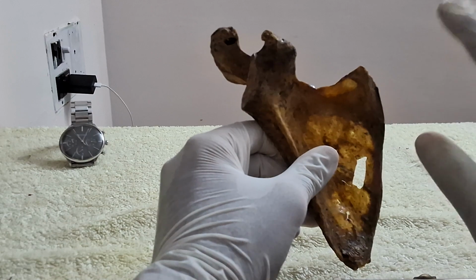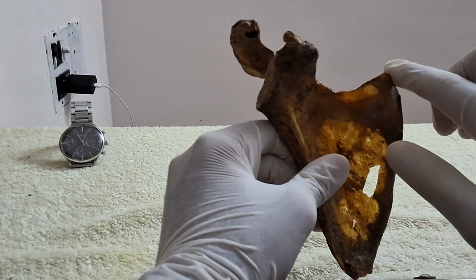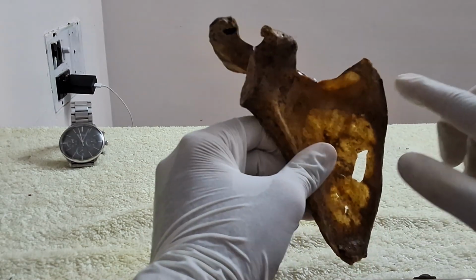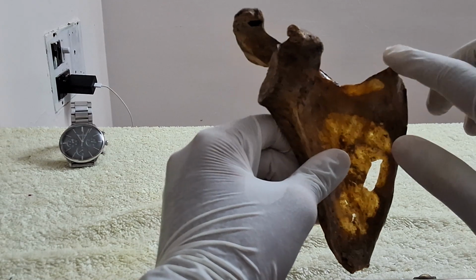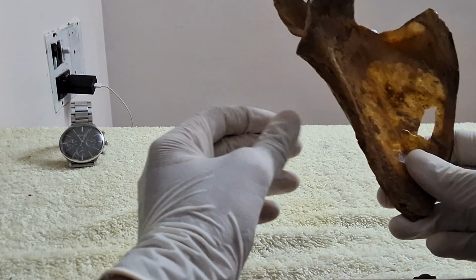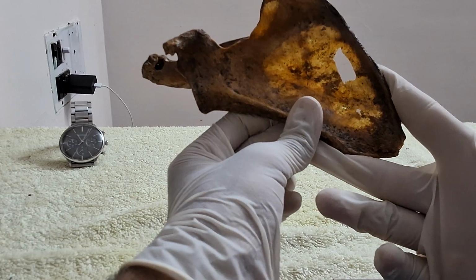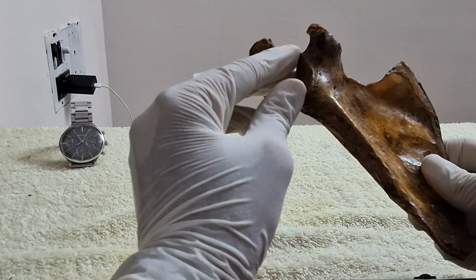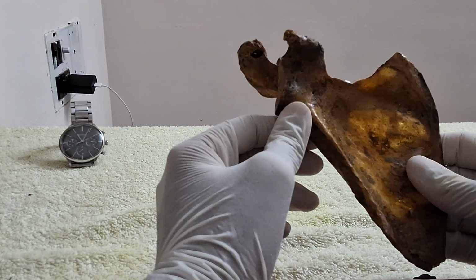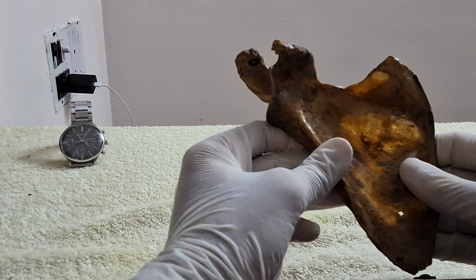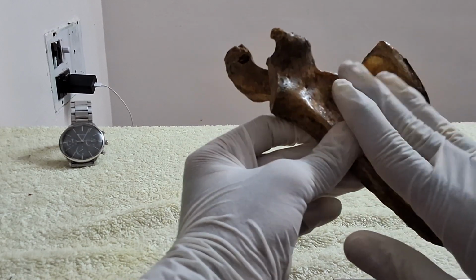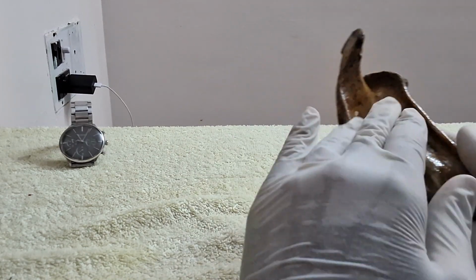Now angles, there are three angles. The angle between the superior border and medial border is called the superior angle. Between the lateral border and medial border you can see the inferior angle, and this glenoid cavity itself is the lateral angle. Okay, now surfaces. This is the anterior surface or costal surface, and this is the posterior surface.